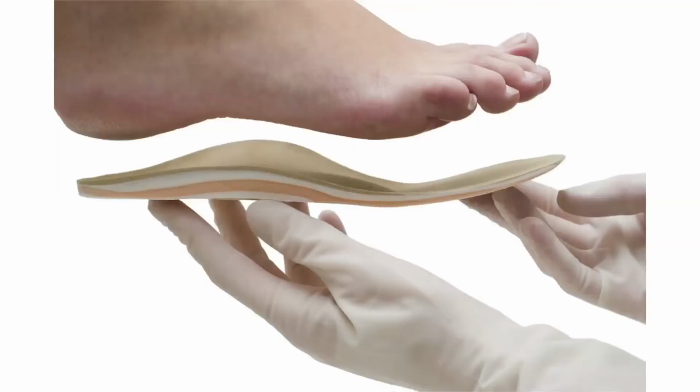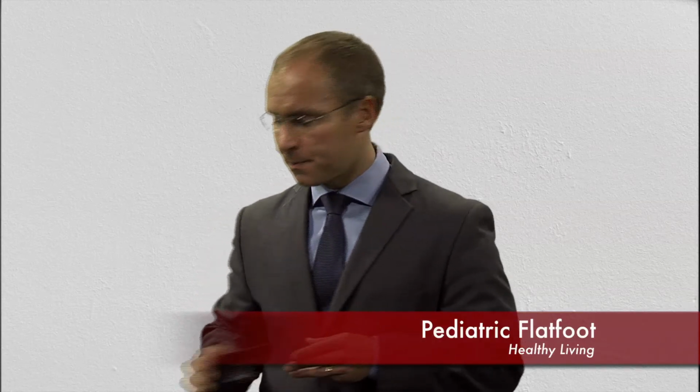So orthotics can many times be helpful to give more support to the foot. Here's an example of an orthotic that can give more support to the arch of the foot and also help stabilize the heel. If your child has a very, very flat foot, sometimes we can use something else like a higher orthotic. Do you see the difference of this orthotic? The back goes up higher and the side goes up higher. This is a very supportive type of orthotic for a child that has flat foot.